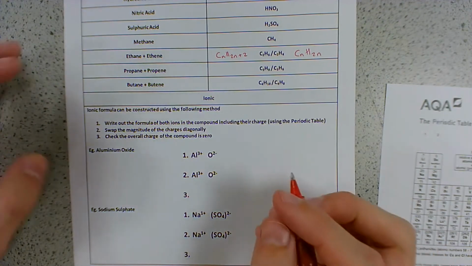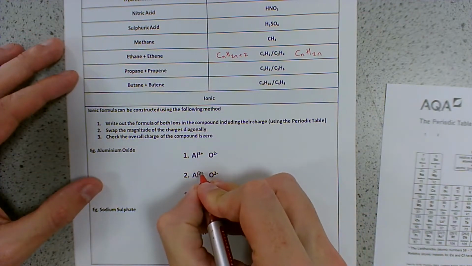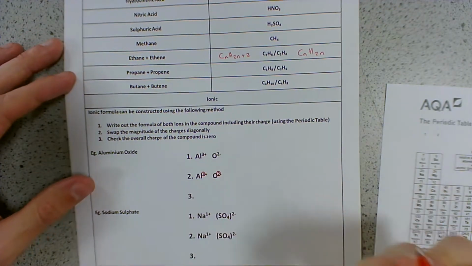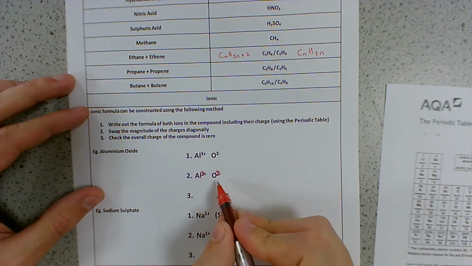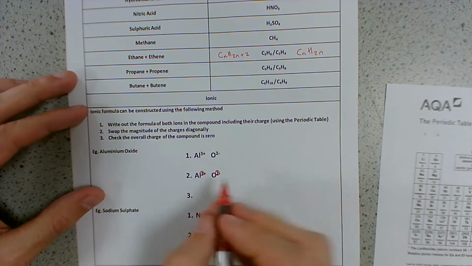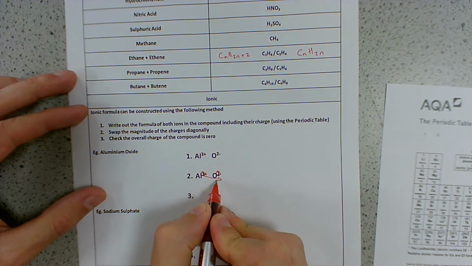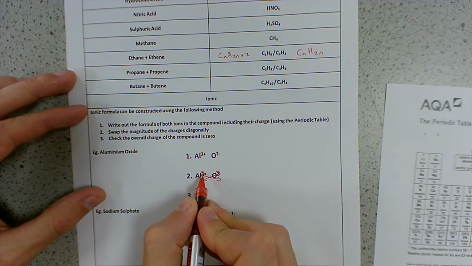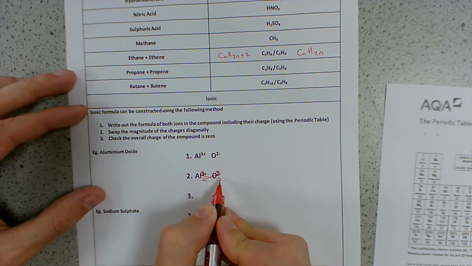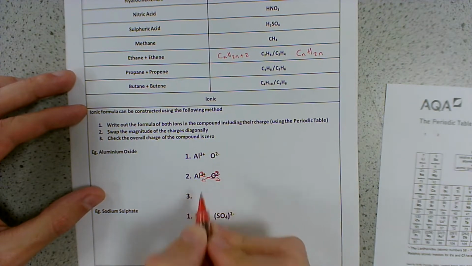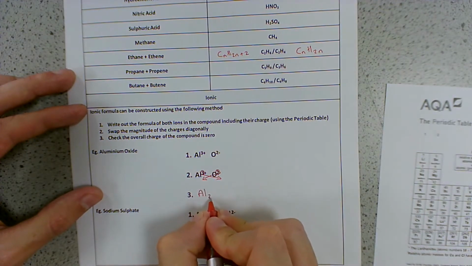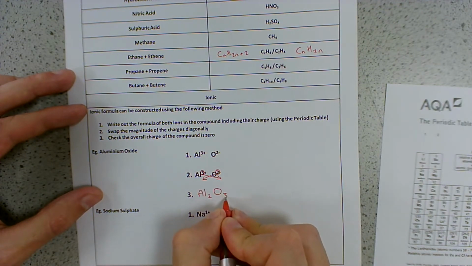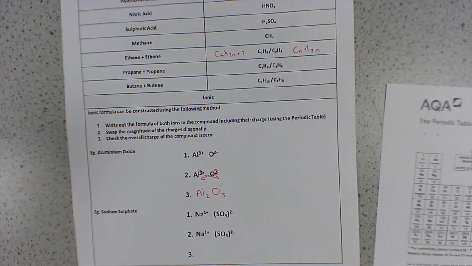The second thing you do is look at the numbers of those charges. Whether they're positive or negative is not important, just look at the numbers. So Al3+, oxide 2-, and you just move those numbers diagonally. You move the 3 from your aluminium to your oxygen, and the 2 from your oxygen to in front of your aluminium, and rewrite it. So aluminium 2, oxide 3. And that is now the correct formula for aluminium oxide.